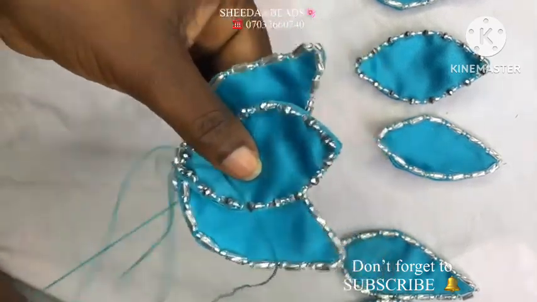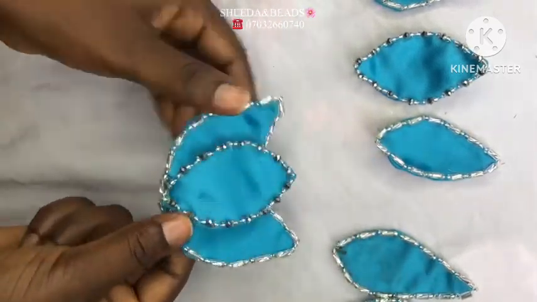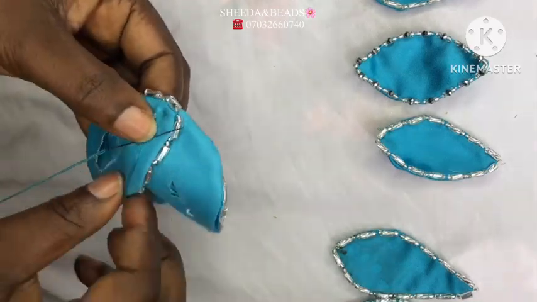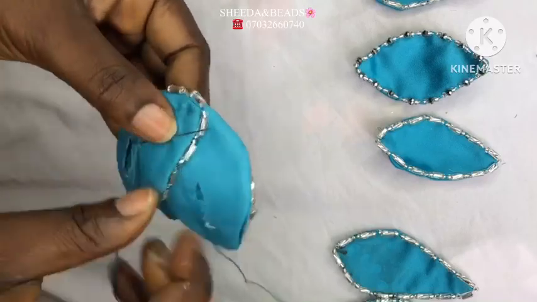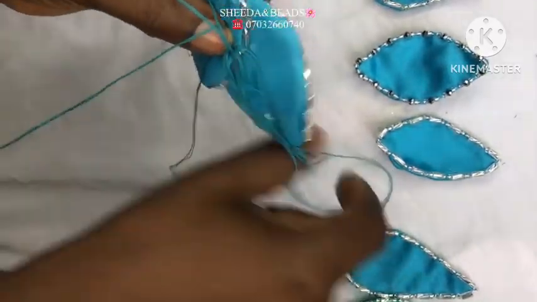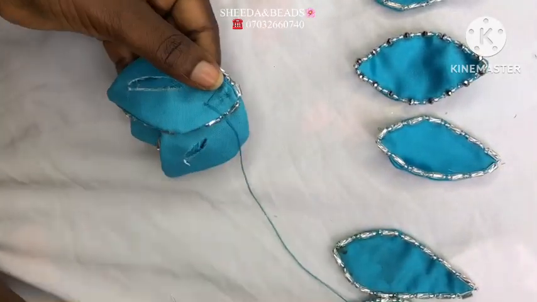If you are not going to use thread and needle, you can also use gum to glue them together, but I prefer to use thread to secure them together for this part of the tutorial.